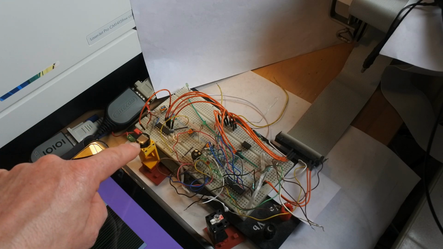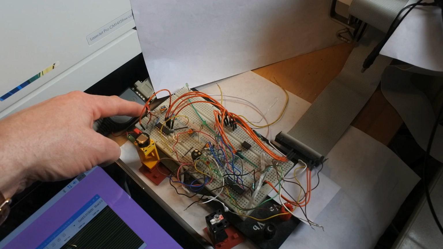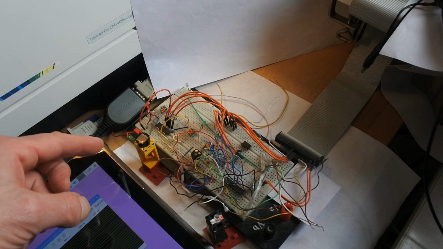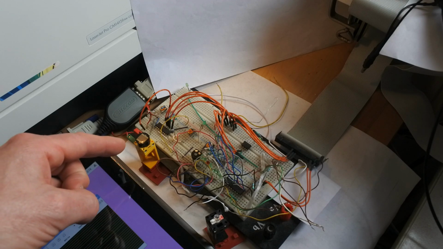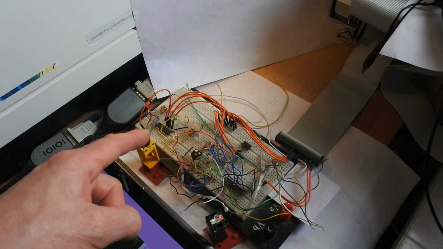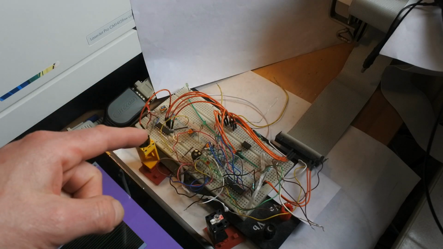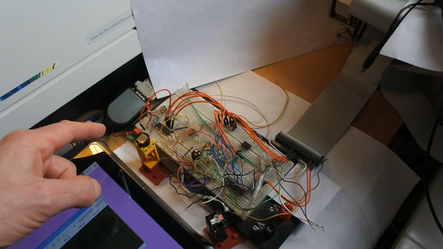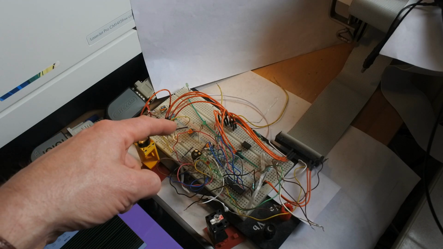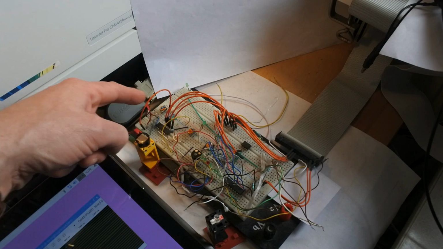Light dependent resistor 1, light dependent resistor 2, and this gives resistance, which are analog values, so they have to be converted into digital before going to the Raspberry Pi. Also an NTC negative temperature coefficient resistor and other resistors.